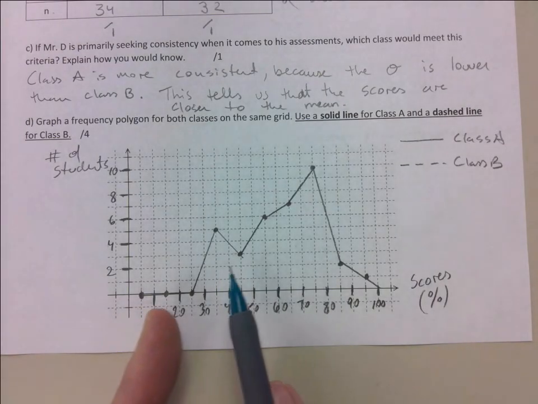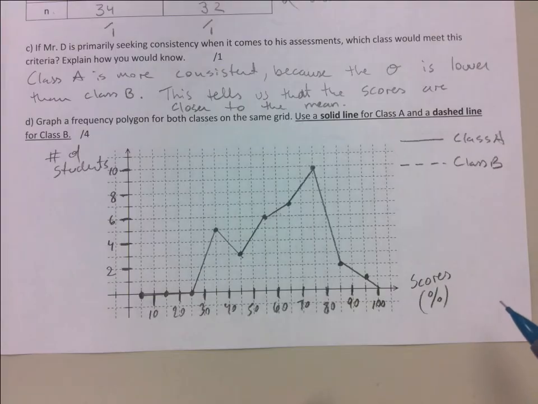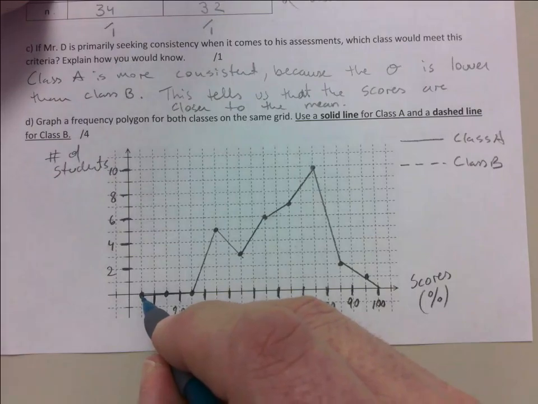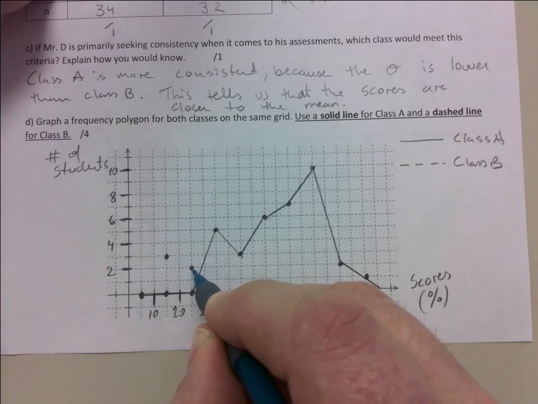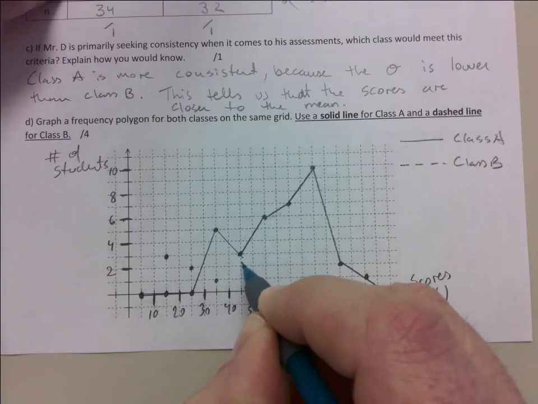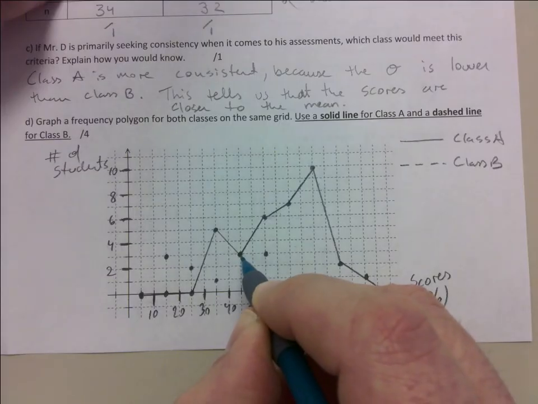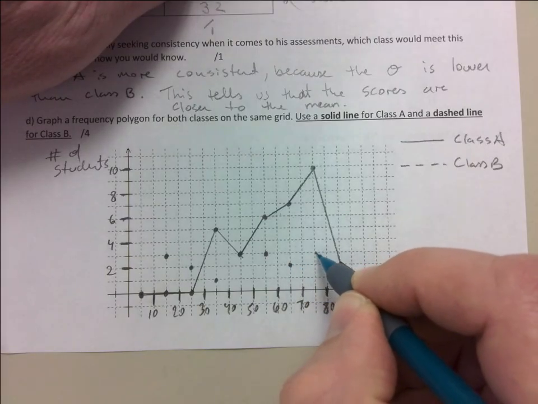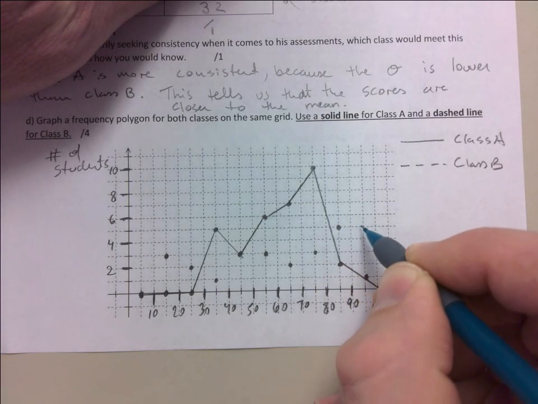You can see that it's skewed towards the right, like between 70 and 80, most of our students were in there. Now I'm going to go dashed line. So for Class B, I also have a 0 here. Then I've got a 3 here. Then it's 2. Then it's 1. Then it's 3 and 3. So there's a little trick here because you share 1 point. 3 and 3, I've got 2, back to 3, 5, and then 10.